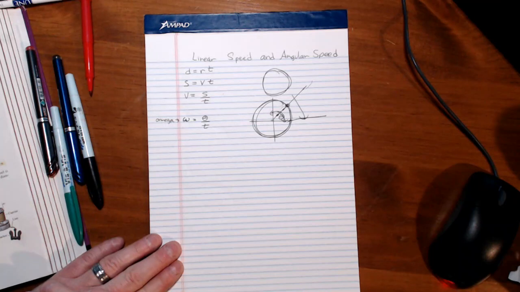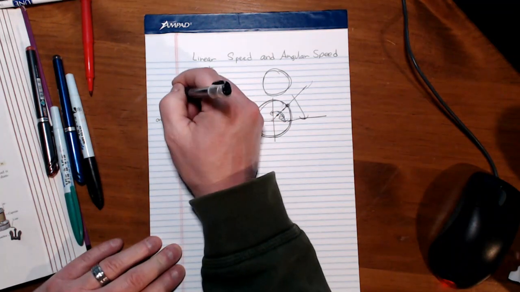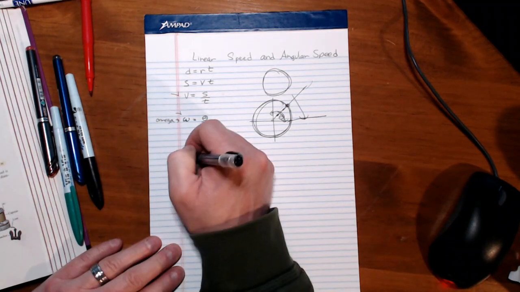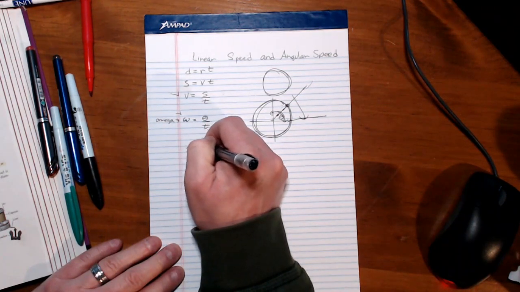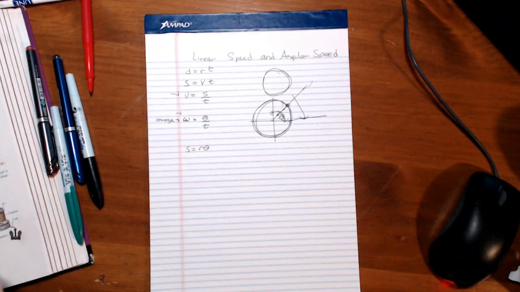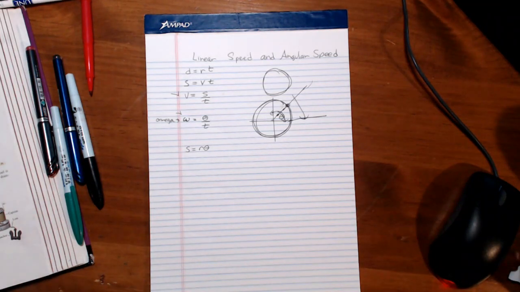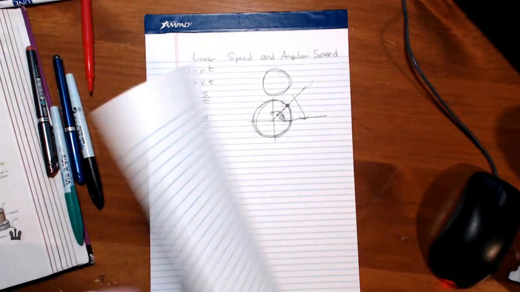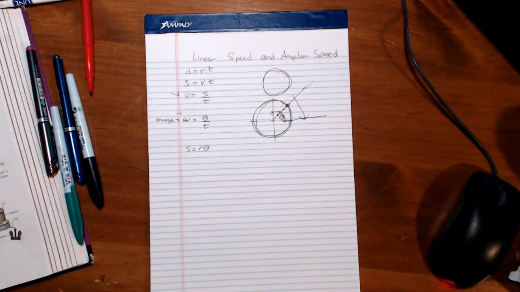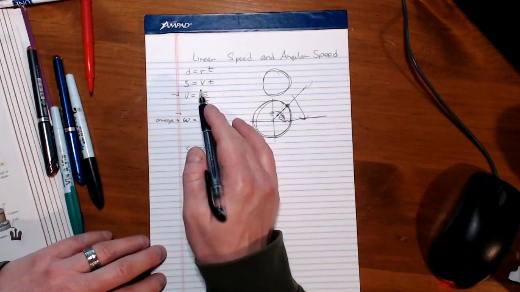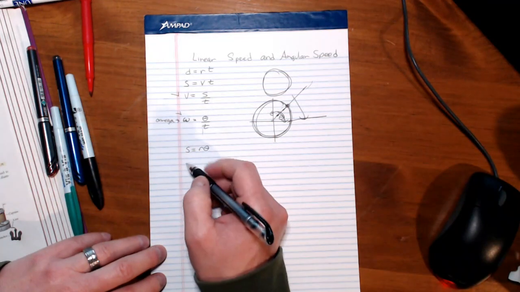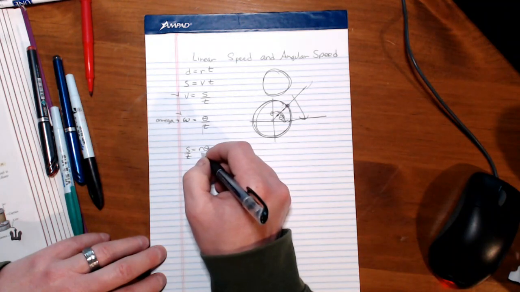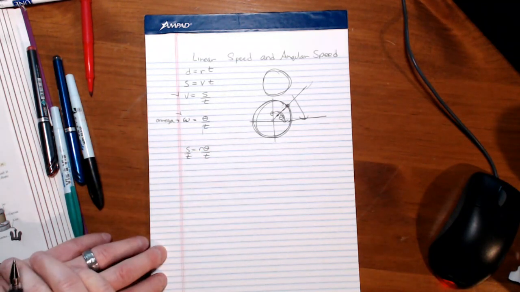Now we can combine these two formulas together. We know that s is equal to r times theta, because we previously looked at that when we looked at arc length. So now, instead of s, I'm going to do s over t, and I'm going to do over t here as well.